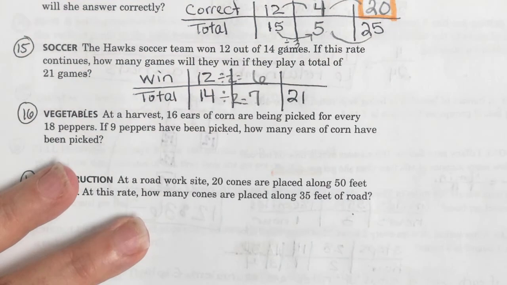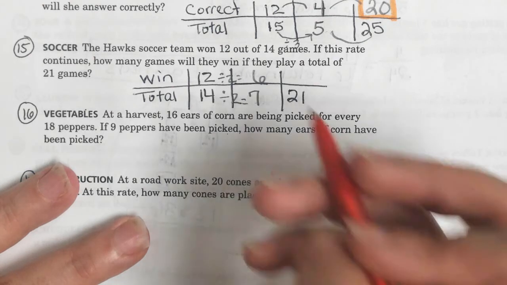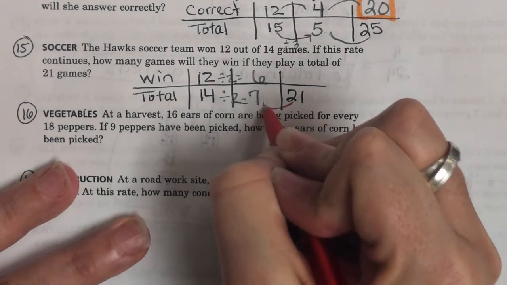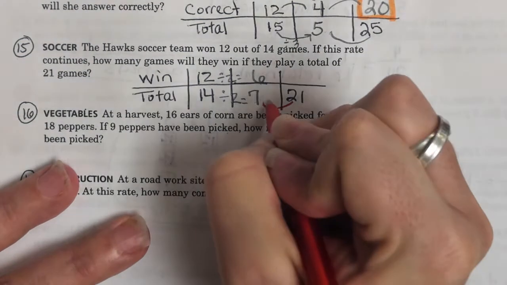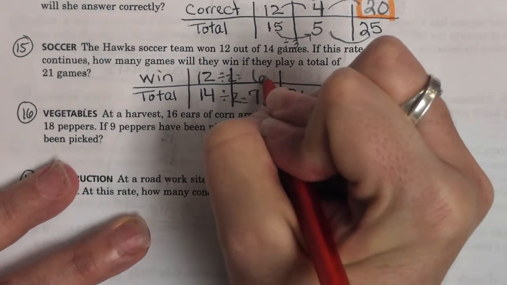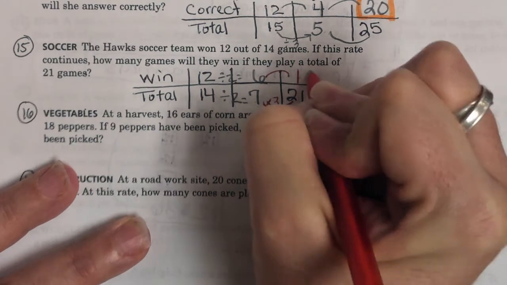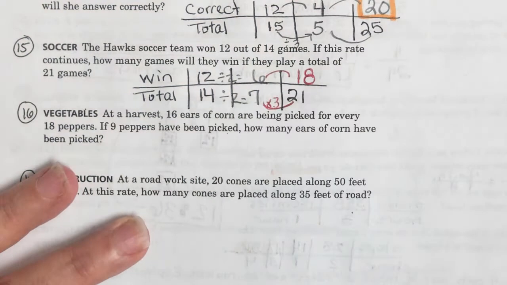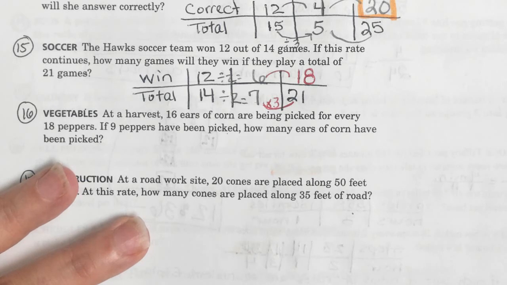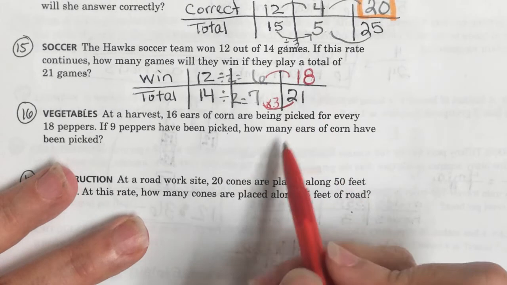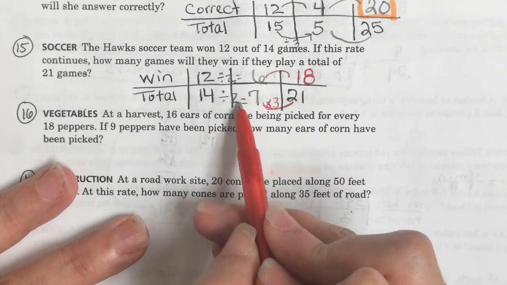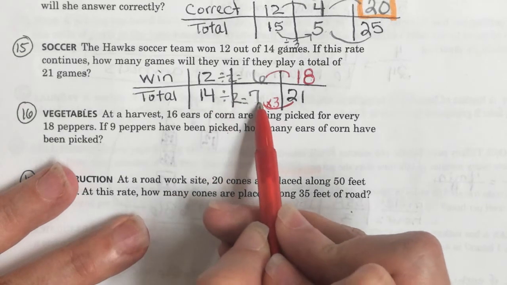I'm playing with the numbers. Like, you can do unit rate and all that, but you get these weird decimals. Can you do 7 times something to get that? Times 3. And we know 6 times 3 is 18. So you're either dividing or multiplying to get that last number. So they would win 18.